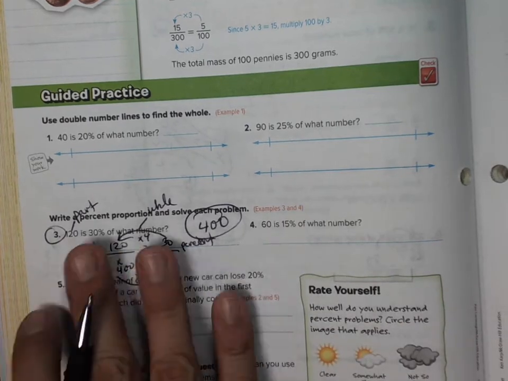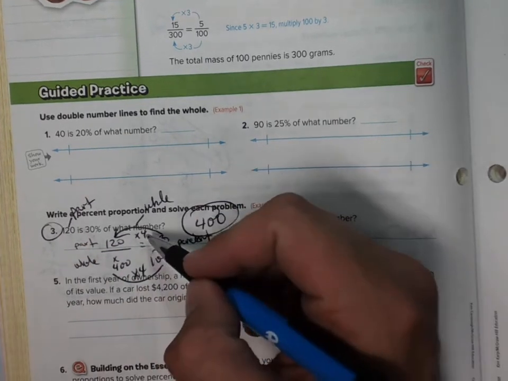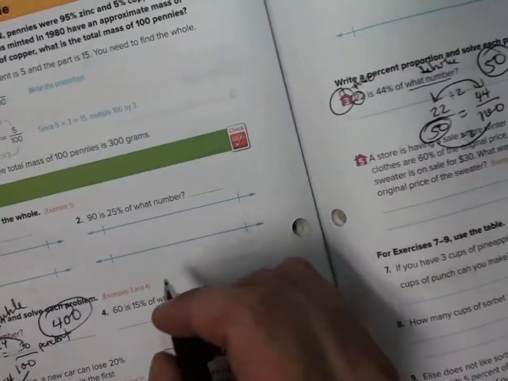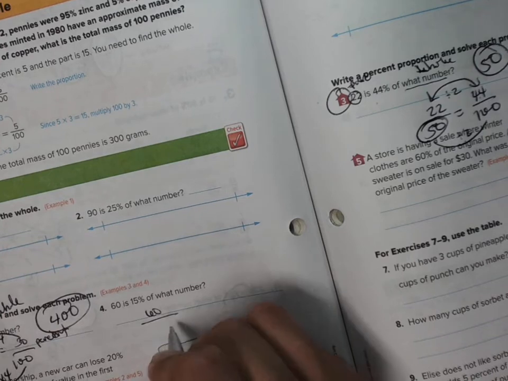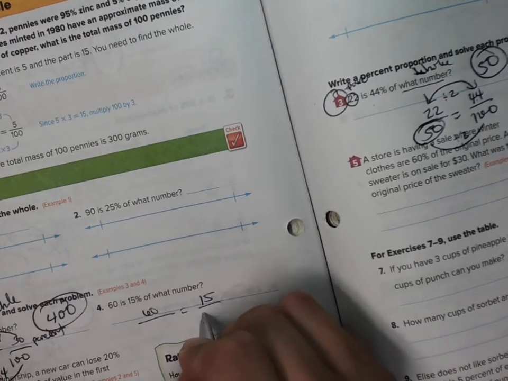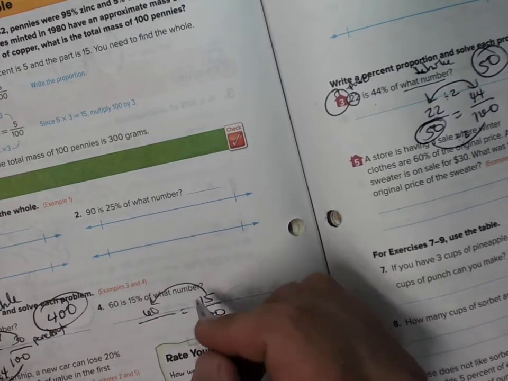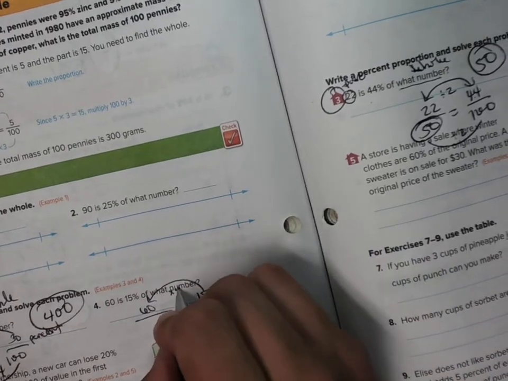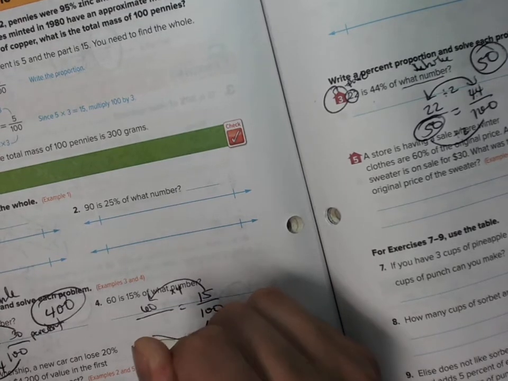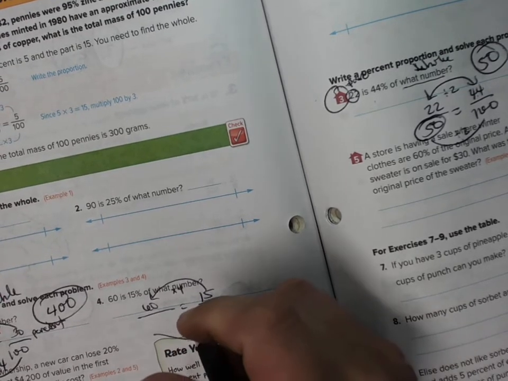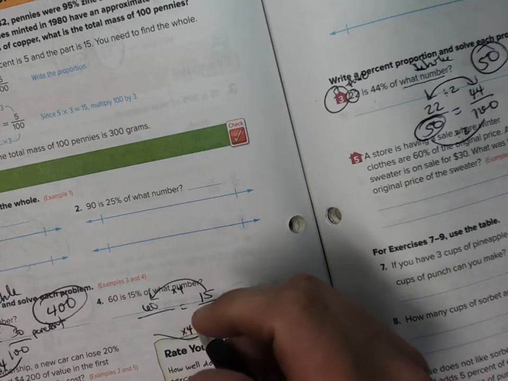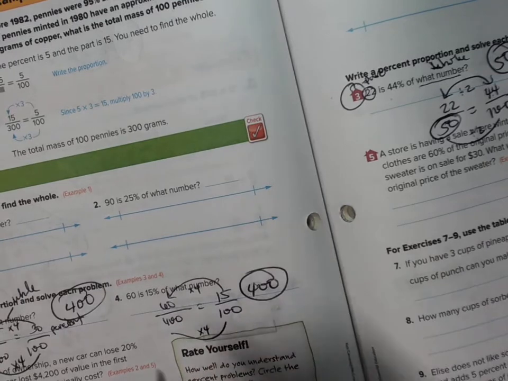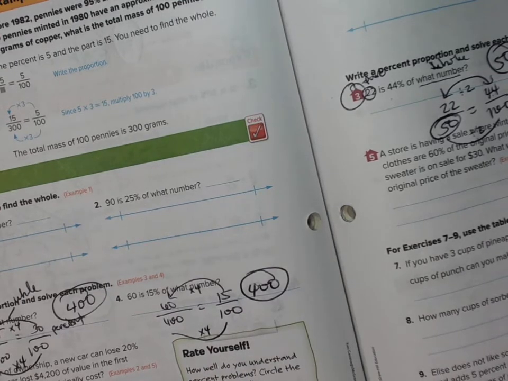So like I said, this is why I like the percent proportion, because it's literally, are you multiplying the number or are you dividing the number? It just depends. So like this one, 60 over blank, because I don't know it, equals 15 over 100. How do I get from 15 to 60? Sorry, I multiplied it by 4. Got to do the same thing over here. Multiply it by 4. So we're going to multiply both of these by 4, and you get 400 again. So 60 is 15% of 400.